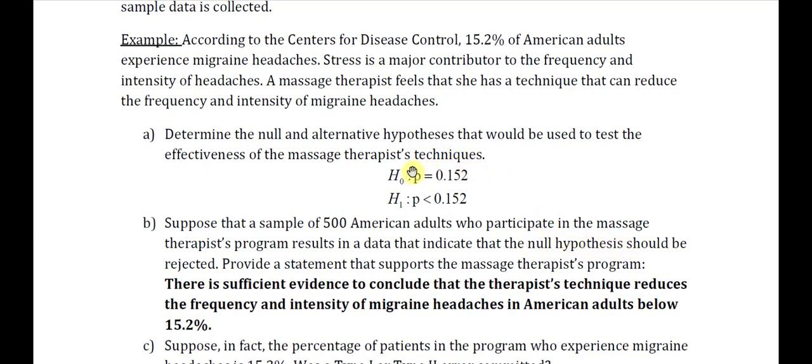There is sufficient evidence to conclude that the therapist's techniques reduce the frequency and the intensity of the migraine headaches in American adults below 15.2%. If we reject the null hypothesis, that means we have enough evidence to say that the program is effective. It helps reduce the percentage of people having migraines to below 15.2%.